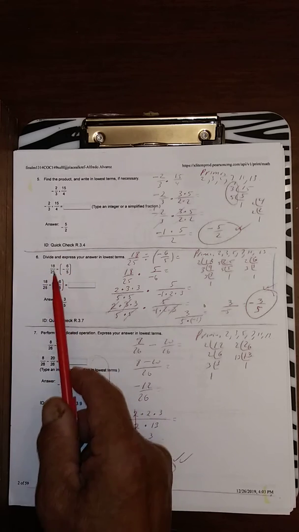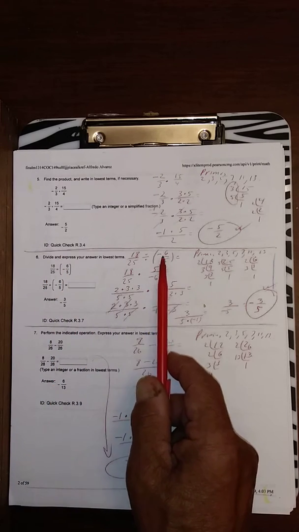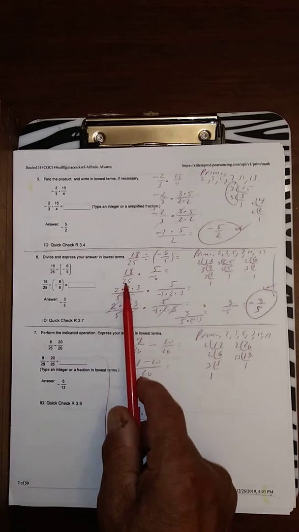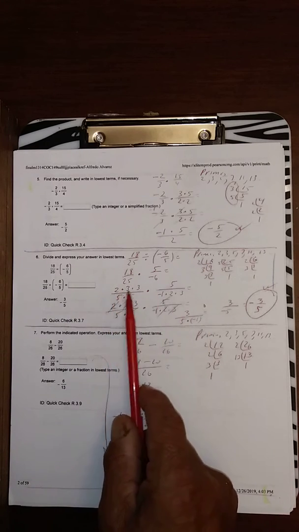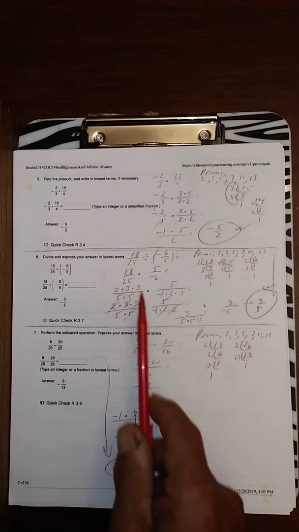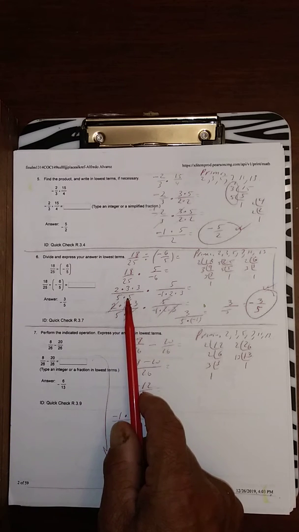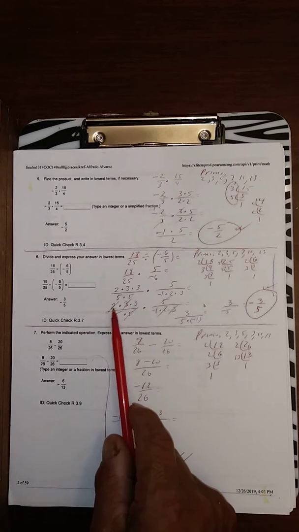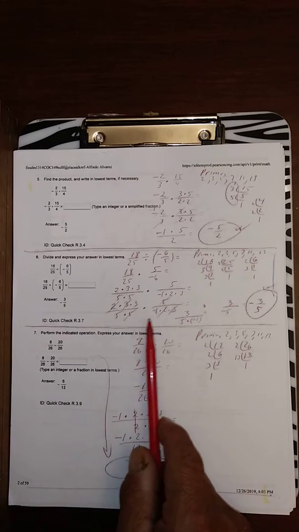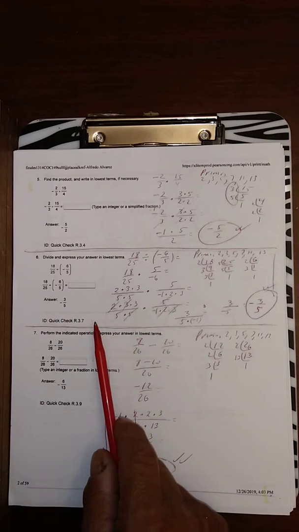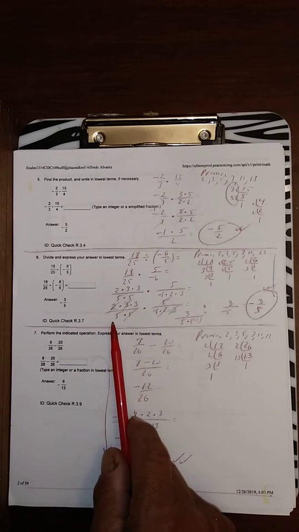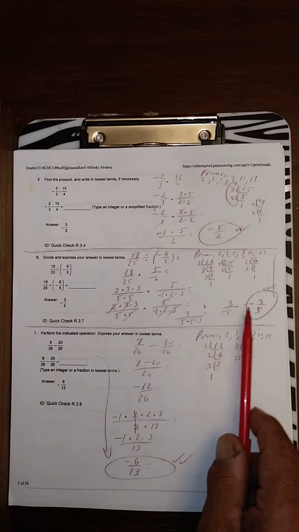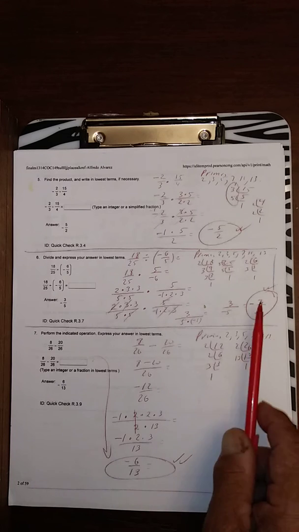Divide the two fractions. So first thing we need to do, reciprocal of this one. Flip it. Boom. So now let's factor this one out. 18 is 3 times 3 times 2. 25 is 5 times 5. Now let's see what we can cancel out. We have a 2 and a 2, a 3 and a 3, 5 and a 5. What's left over is 3 on top, and we have 5 times negative 1, which is negative 5. So we have 3 over negative 5, or negative 3 over 5. That's it.